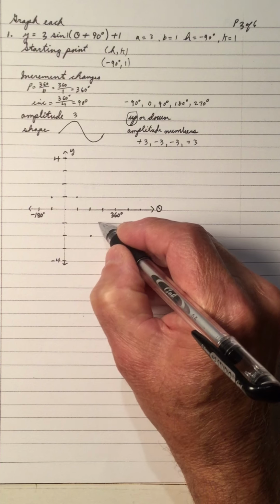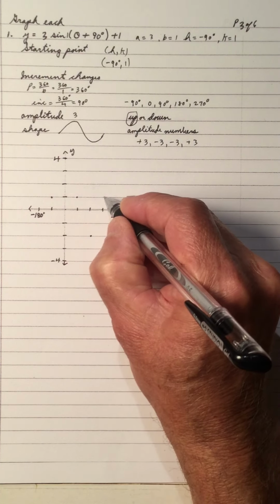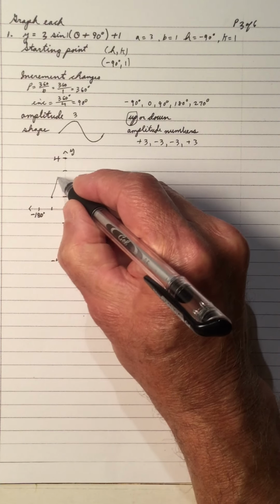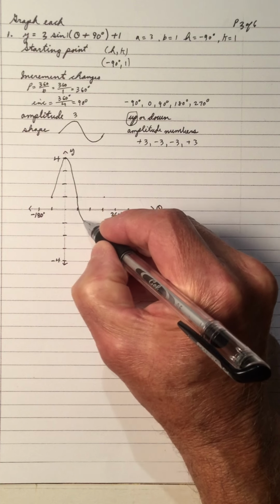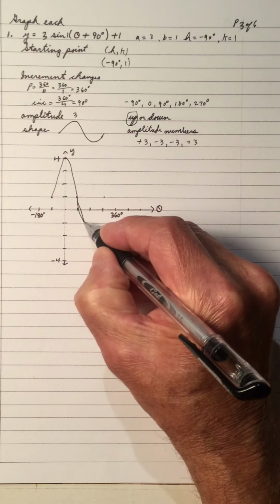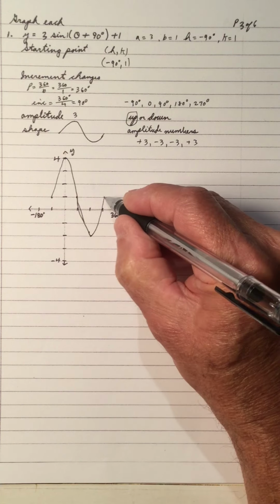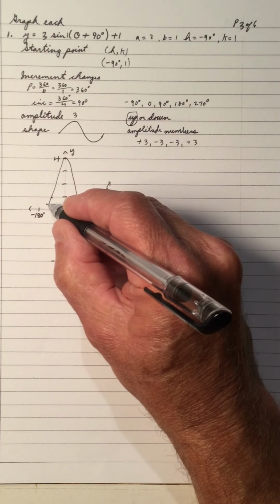So plus 3 right here. 1, 2, 3. So as I go across, notice it went up 3, down 3, down 3 and up 3. So there's the graph. And it continues on in that pattern to the left and to the right.